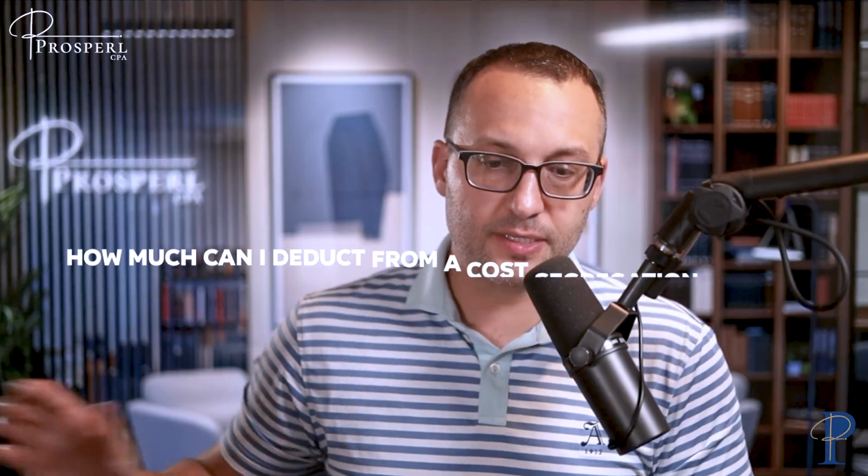How much can I deduct from a cost segregation study? Your best rule of thumb that we've seen after seeing hundreds of cost segregation studies is if it's a long-term rental, we ballpark 25% of the purchase price. If it's a short-term rental, 30% of the purchase price becomes a tax deduction from the cost segregation study.